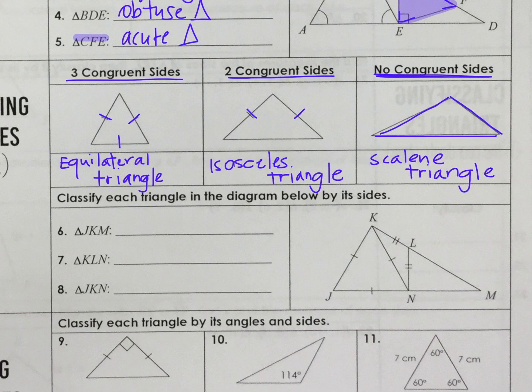So let's identify these triangles now. In this first one, I'm looking at the entire triangle. So I'm going to look at this side. There's one mark. I'm going to look at this side. There's a mark right here, but that's only talking about that much. I'm talking about this whole side, and there's no mark on that. And then this side has a little mark right there, but again, I'm talking about the whole side, and there's no marks on that. So I've got one mark, no mark, no marks, which tells me that there are no congruent sides. So this one would be a scaling triangle.